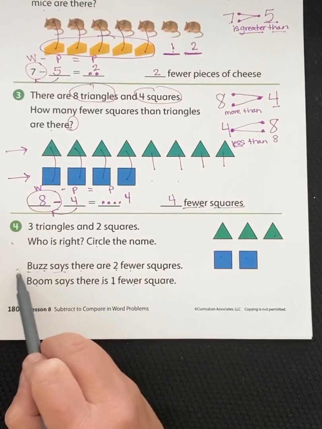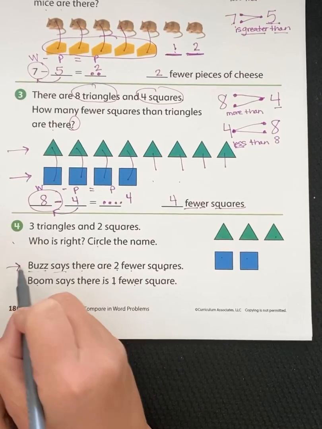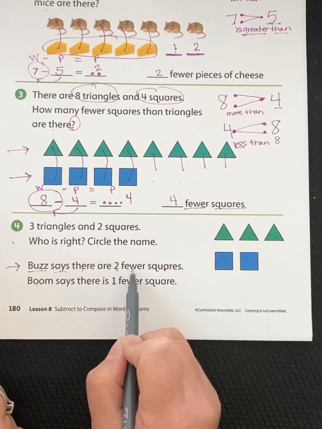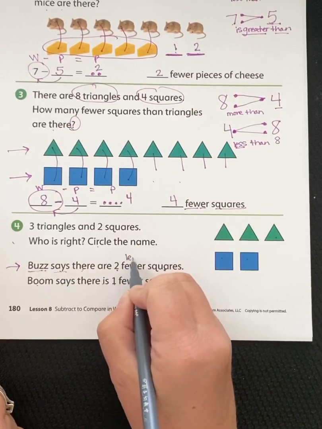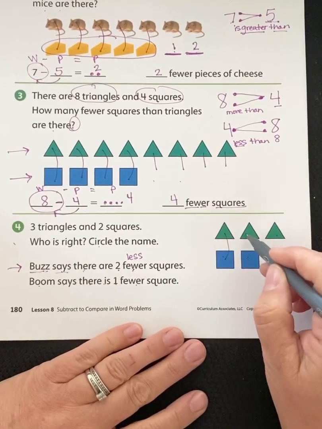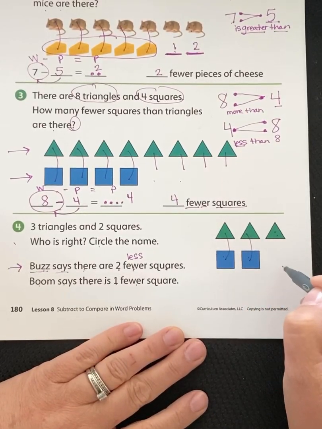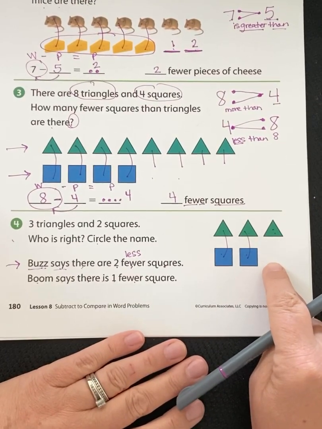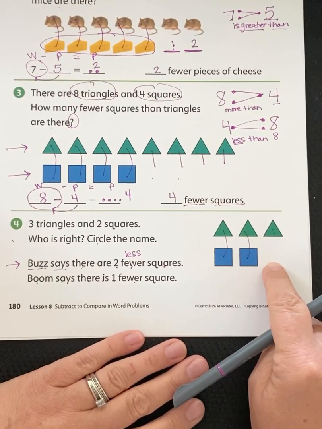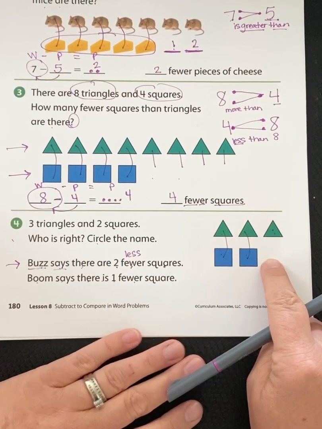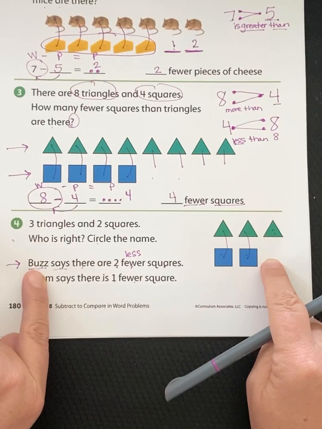Let's do Buzz's first. Okay, let's read Buzz again. Buzz says there are 2 fewer or less squares. Let's compare. Triangle, square, triangle, square, triangle. How many fewer squares are there? Right. There's 1 fewer square. Is Buzz right?